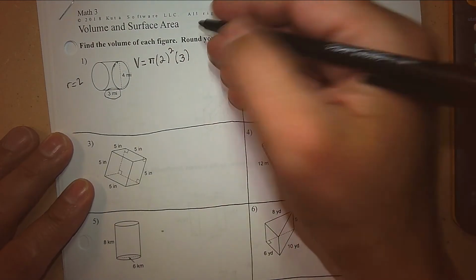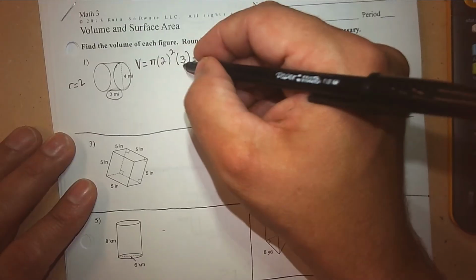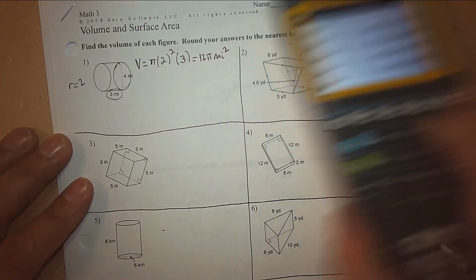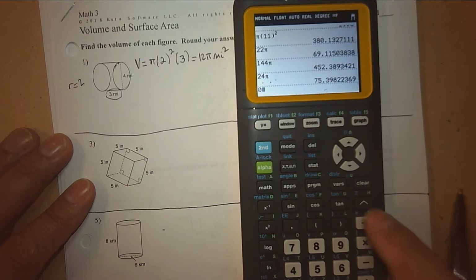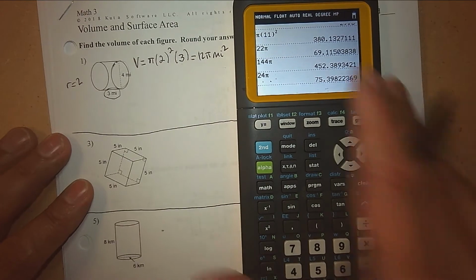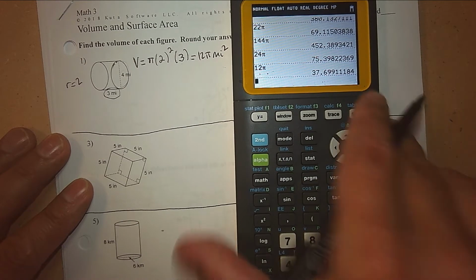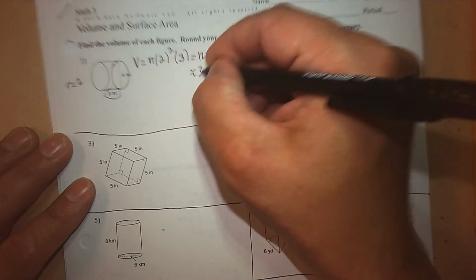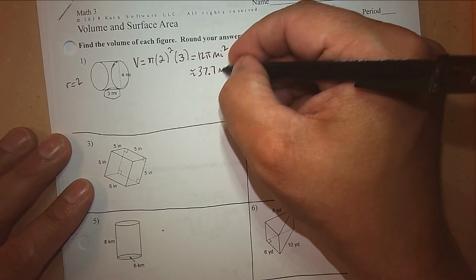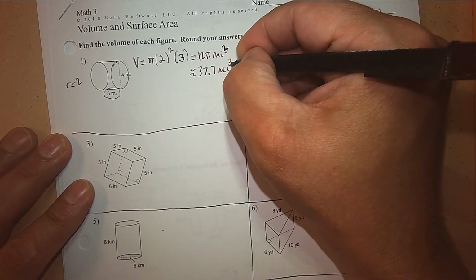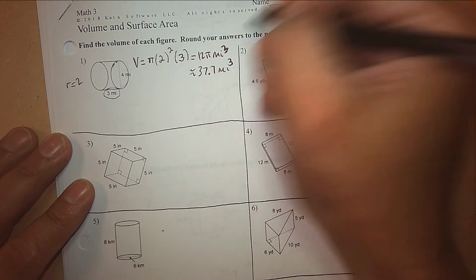So if I gave you the exact answer, it'd be 4 times 3, which is 12 pi miles squared, the biggest cylinder you've ever seen. Then the approximate answer to the nearest hundredth, which is 2 decimal places, would be 12 pi, is 37.7. That's approximate. Miles, oh, I did squared. What should I do for volume? What mistake did I make? Cubed, right? For volume.